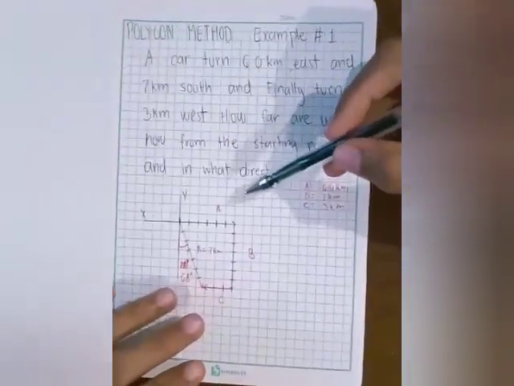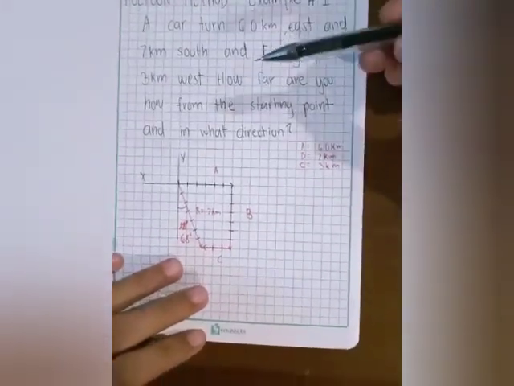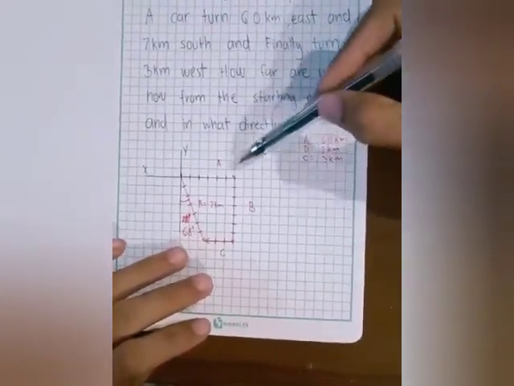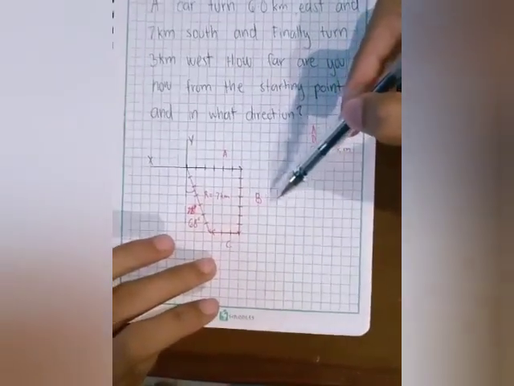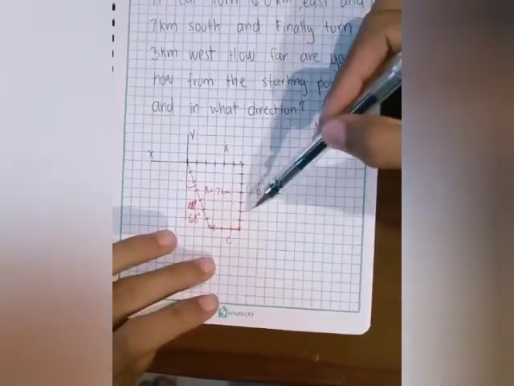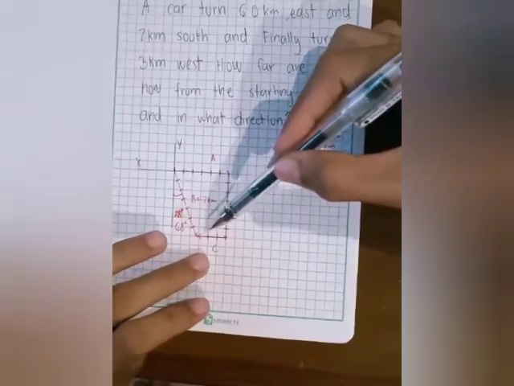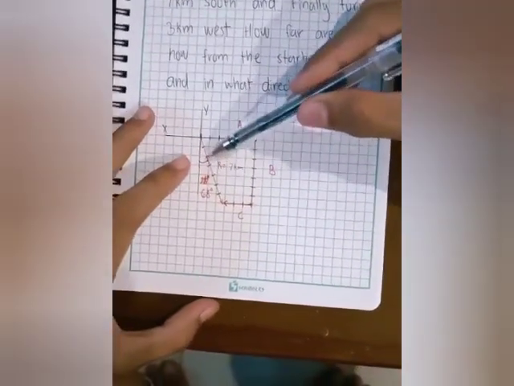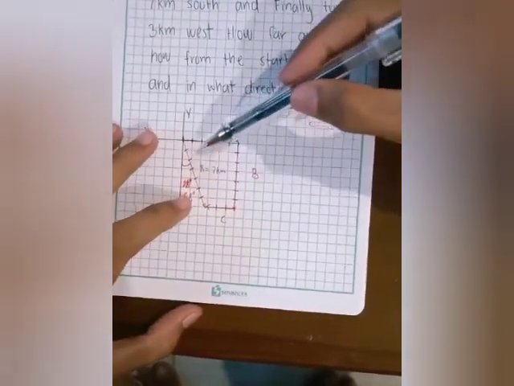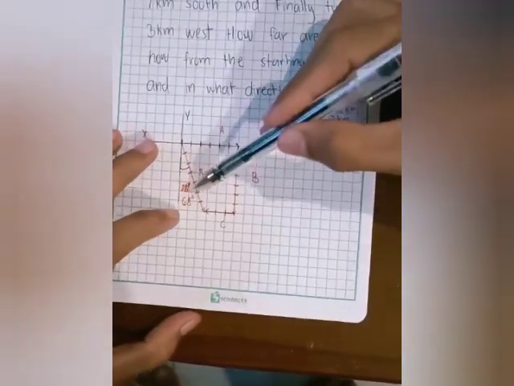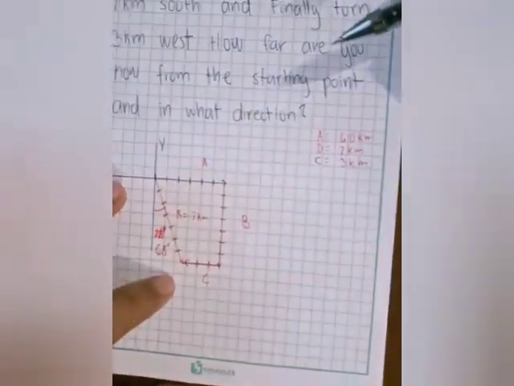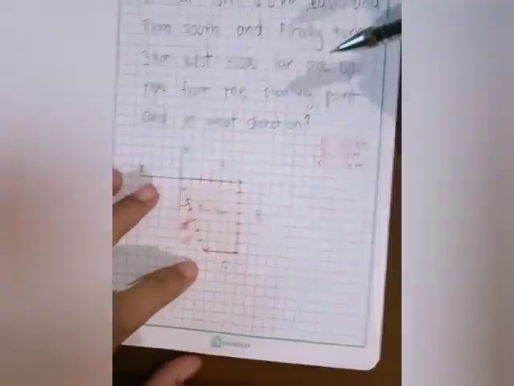So this is the graphical representation of polygon method. As you can see, A is directed to east, B is to south, and then C is to west. And this is the resultant. This is our resultant, and it is 68 degrees. So R is equal to 7 kilometers.